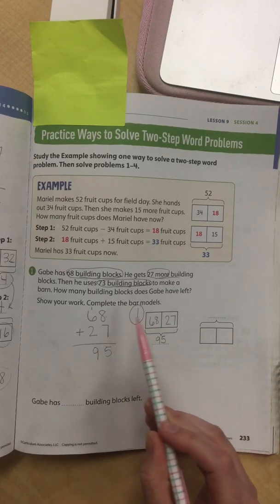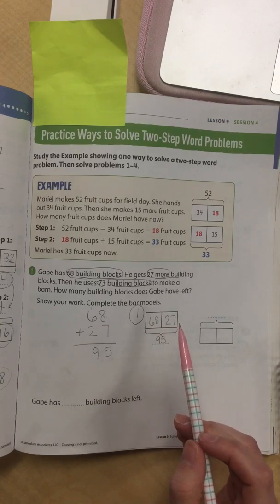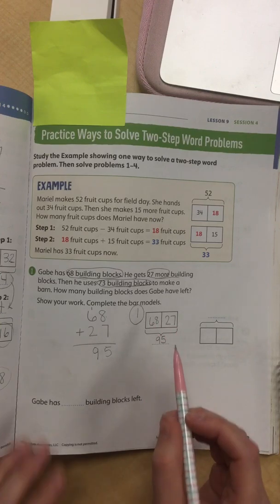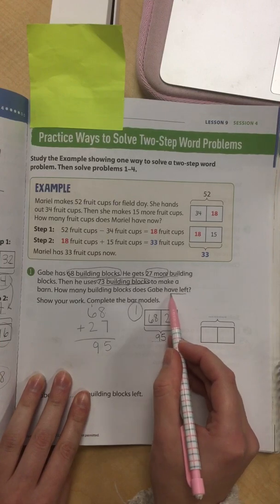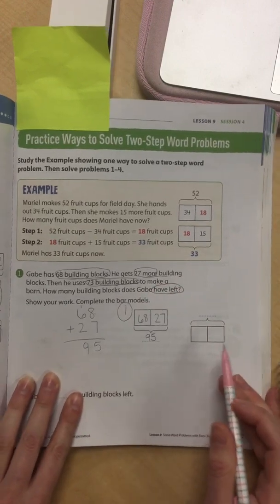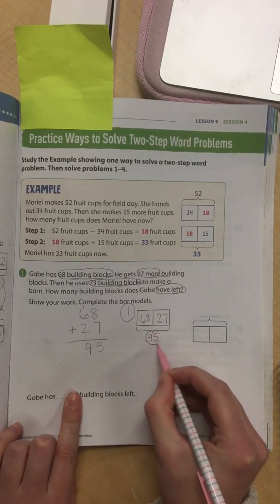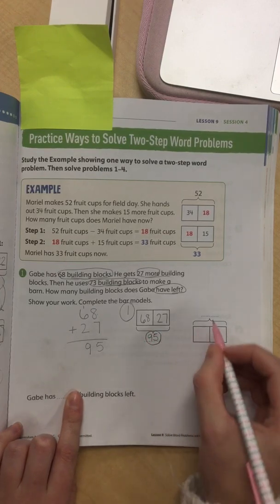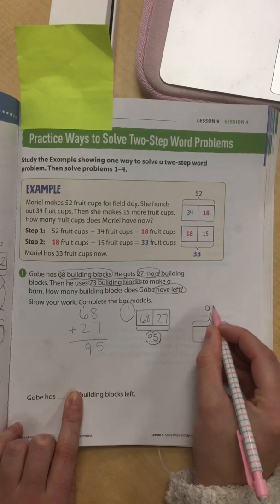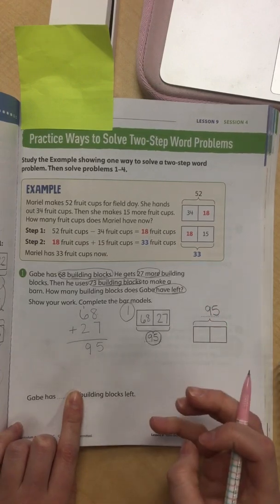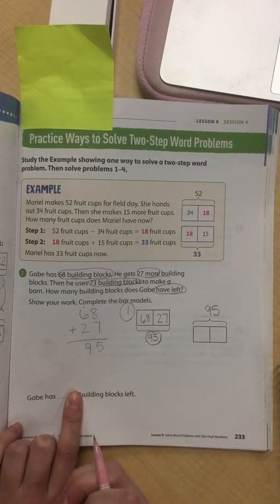Then he uses 73 building blocks to make a barn. How many does he have left? When I look at the words, how many does he have left? That means that I'm looking at a small number. So remember, I have my large number. My 95 is what I'm going to start with, because if I start with 95, or I start with the total, and I take some away from that total.